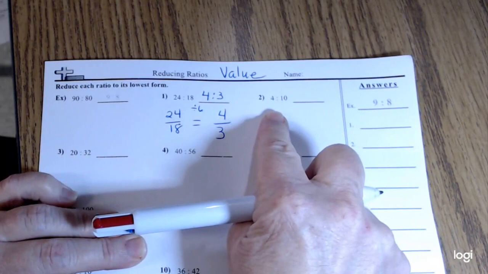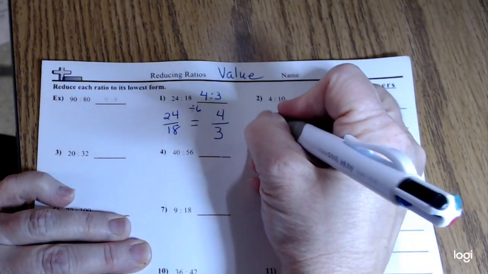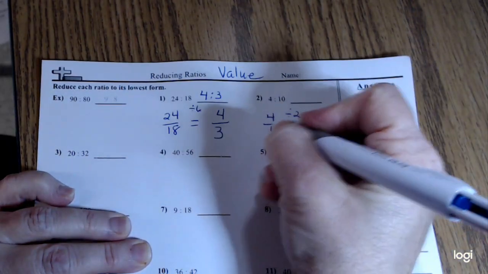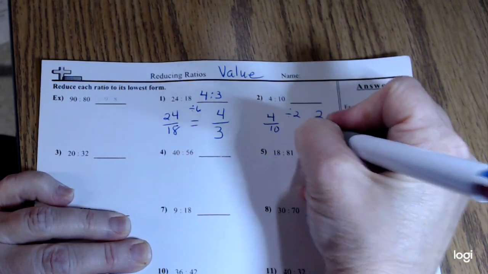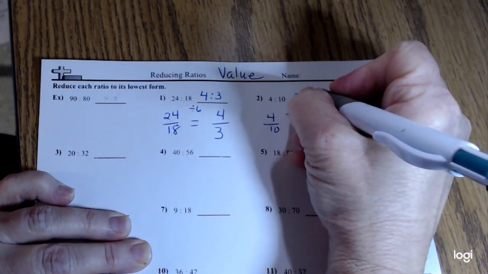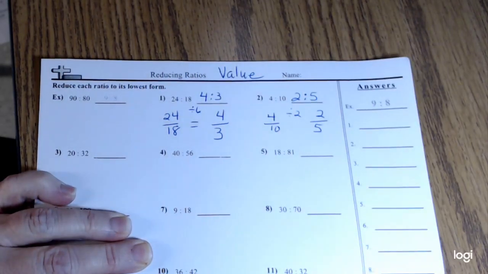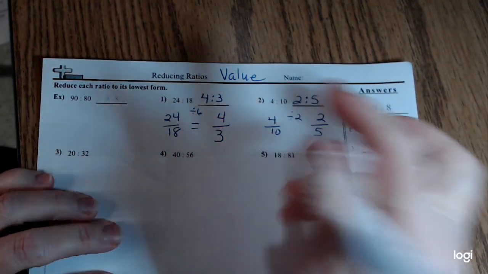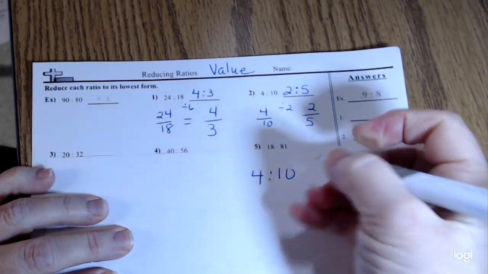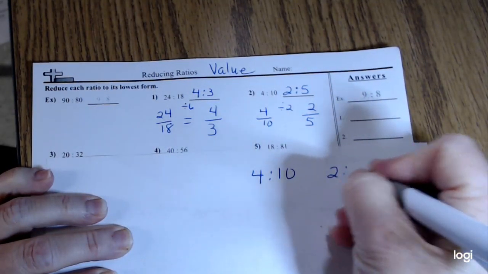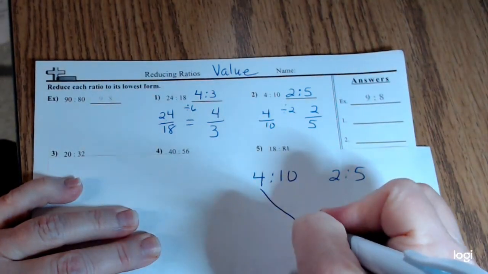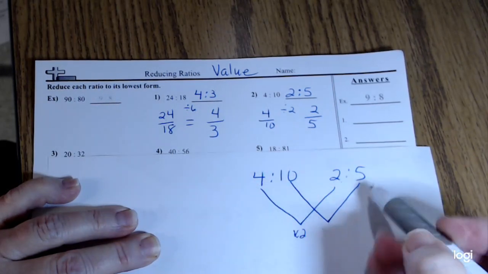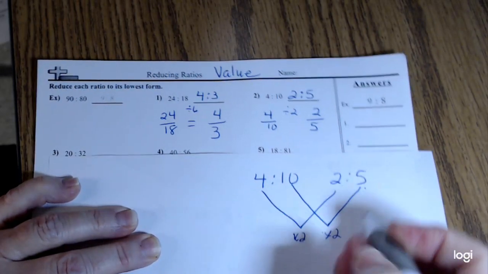Let's try this 4 and 10. Well, let's see. I know that they are both even, so I could divide by 2, which would give me 2 and 5. So my equivalent ratio would be 2 to 5. Now, if I wanted to, I could also write the ratio like this: 4 to 10 and 2 to 5. I could check it. Remember, we go first one to first. 2 times 2 is 4, and 5 times 2 is 10.